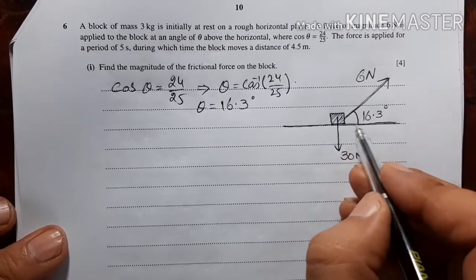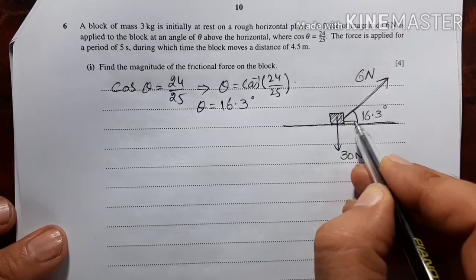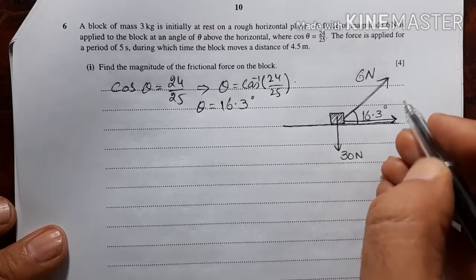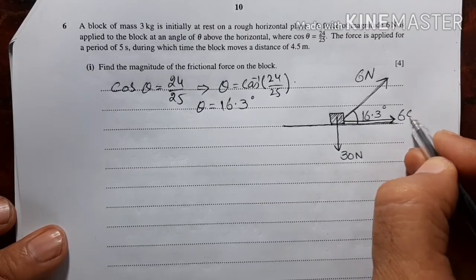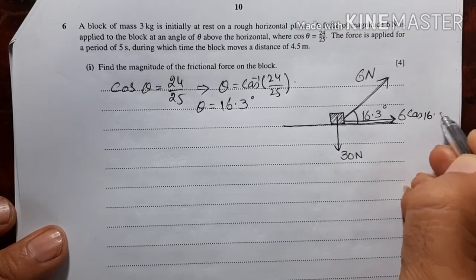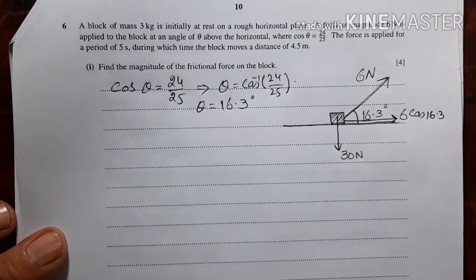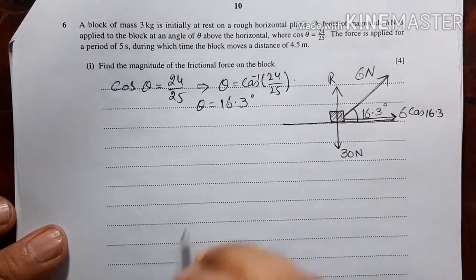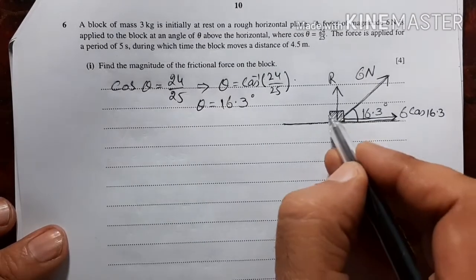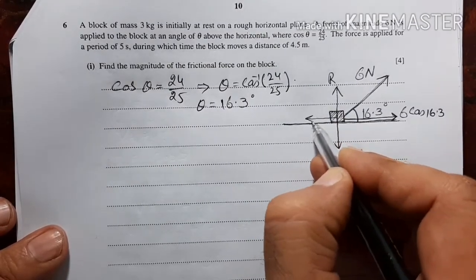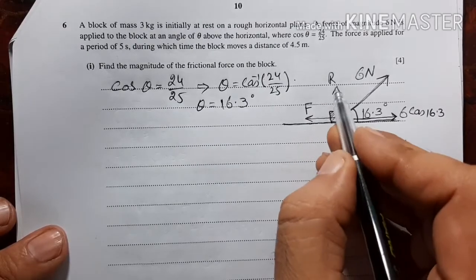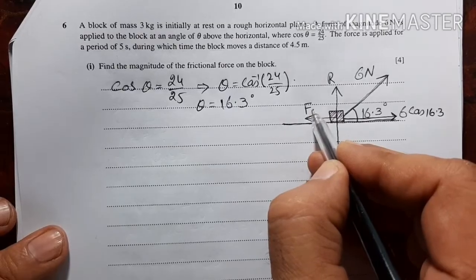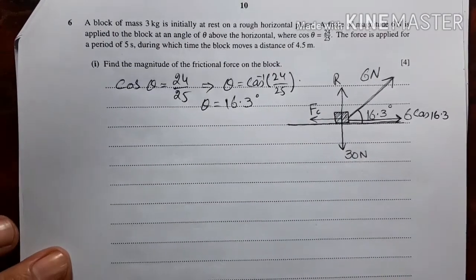Because the force is acting at an angle, the component of the force responsible for the block's movement will be the horizontal component, which is 6 cos 16.3. Okay, this is the normal reaction, which is always upwards, and here this is the backward resistance, force of friction or resistance, frictional force. So this is the diagram.